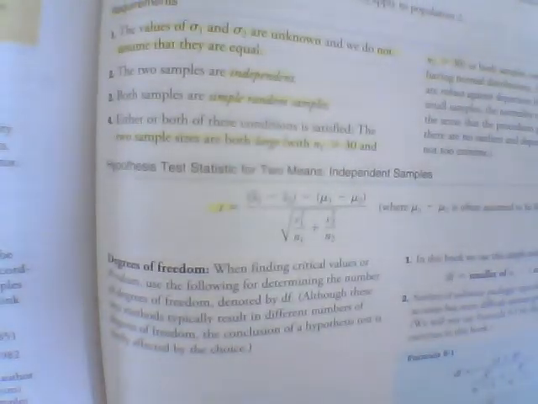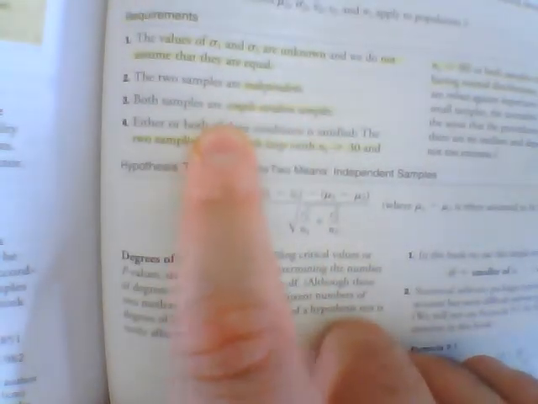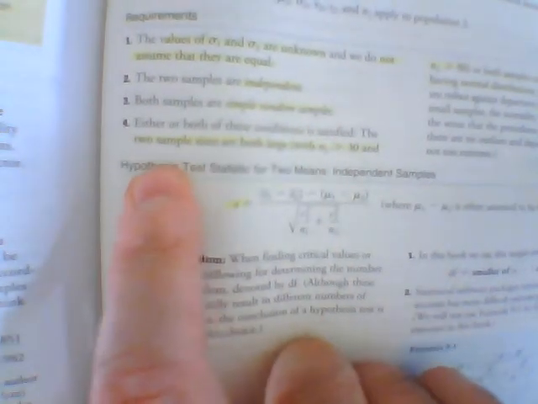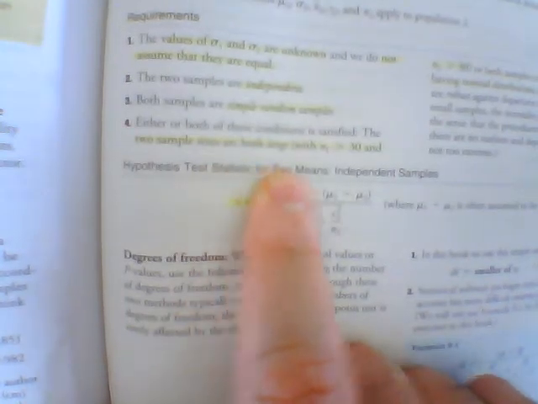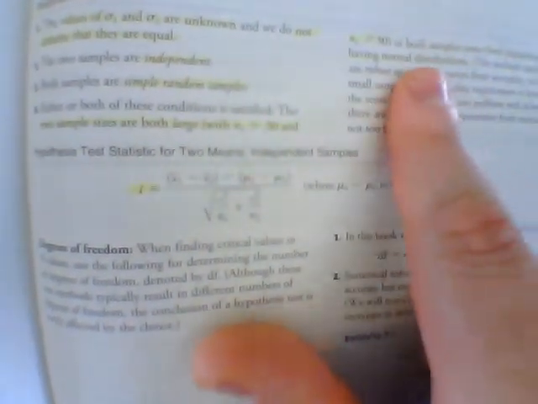Once again, the stipulations: values of sigma are unknown, and we do not assume that they're equal. We need independent samples, simple random samples. Sample sizes are both large, meaning both have to be greater than 30, or they have to come from a normal distribution. Remember, we had a loose interpretation of this, not a strict interpretation of normality.